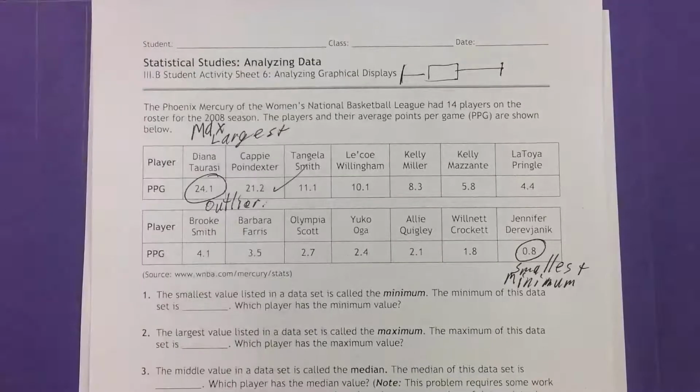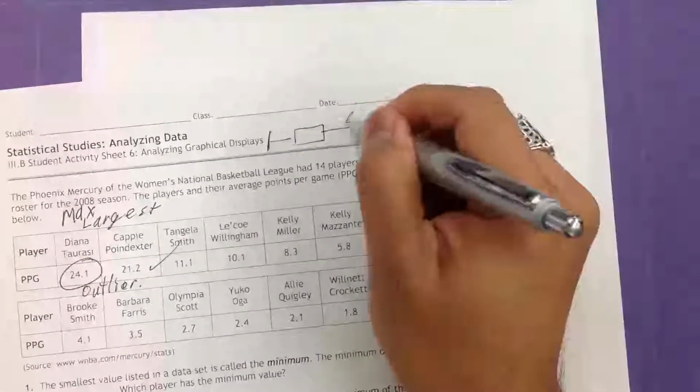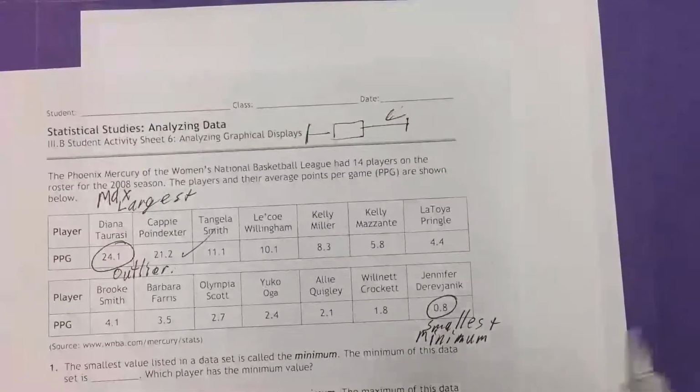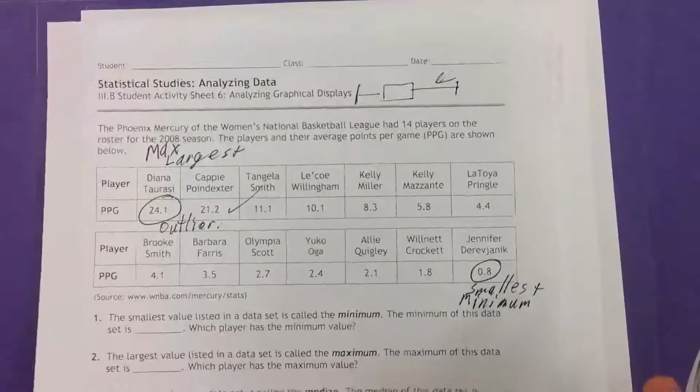So we have this problem right here. We're going to be analyzing some graphical displays. We're going to be building something called box and whisker graphs. And so this is just so you know what's going on with this.